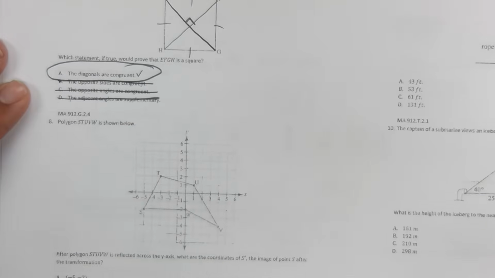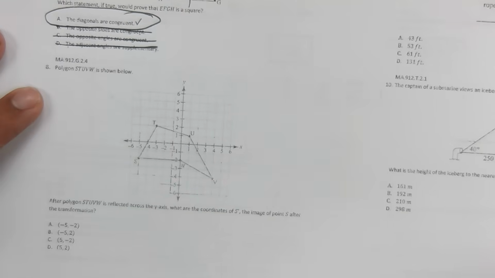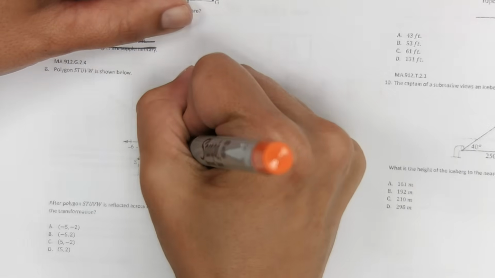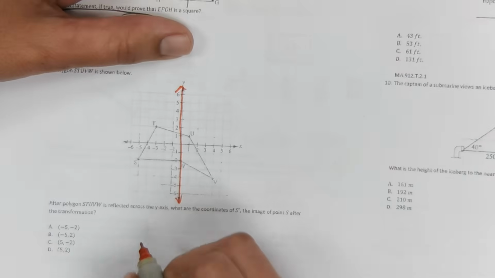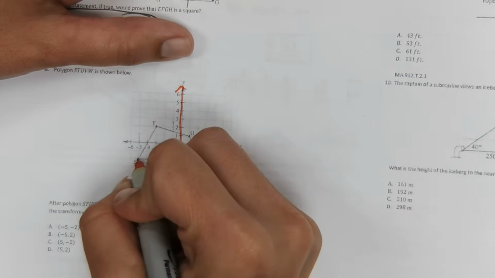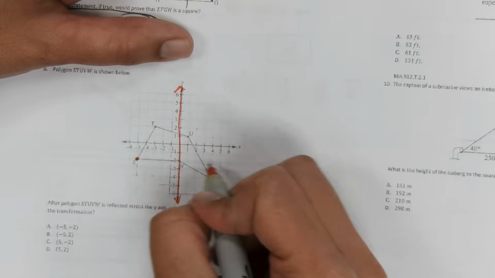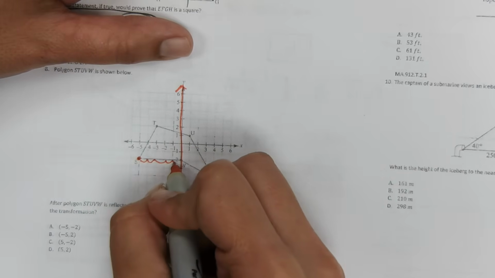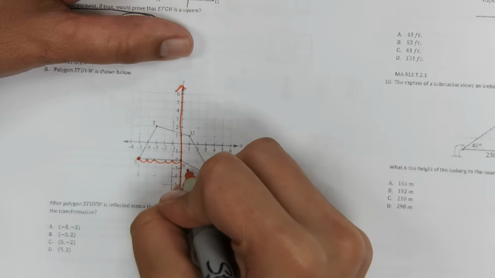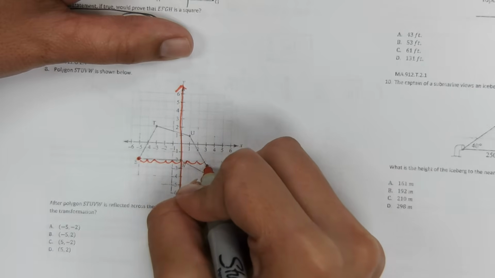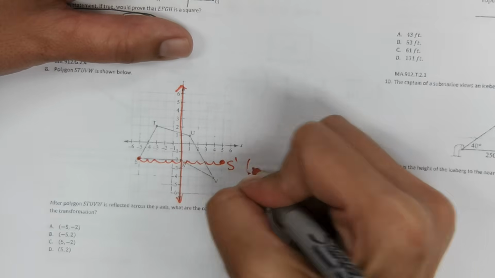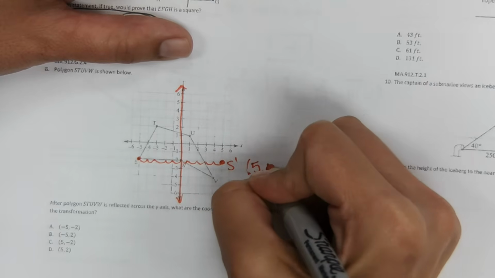Okay, next one. Polygon STUV is shown below. After the shape is reflected across the y-axis is right here. What are the coordinates of S prime? So here's point S. Over the y-axis, we're just going to count 1, 2, 3, 4, 5 units to the y-axis. So I'm going to count 5 units on the other side. 1, 2, 3, 4, 5, right here. So S prime would be at 5, -2.